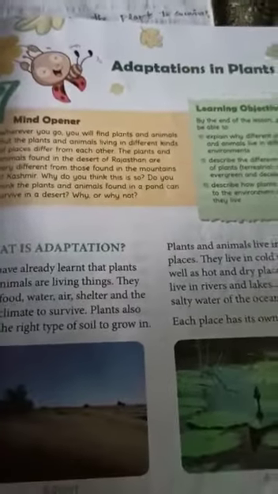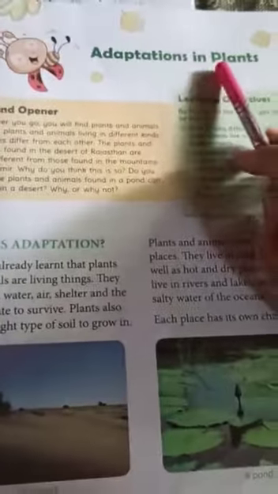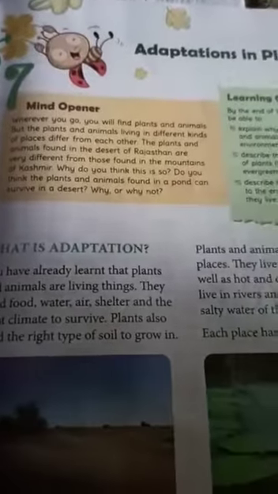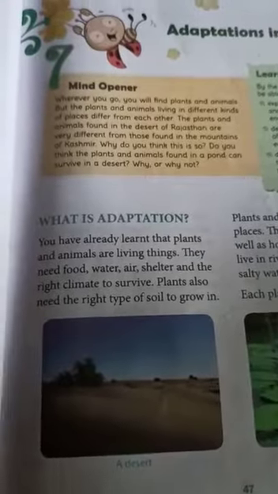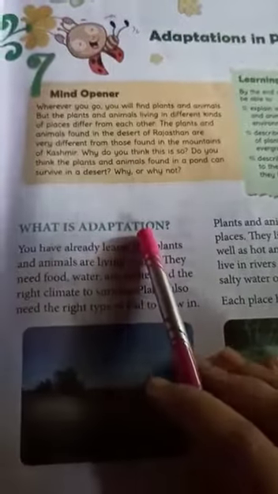Hello everyone. So today we will start a new chapter, chapter number 7, Adaptations in Plants. Before we start the different types of adaptations in plants, first of all we will give an introduction about what is adaptation. The first topic given in your book is what is adaptation.